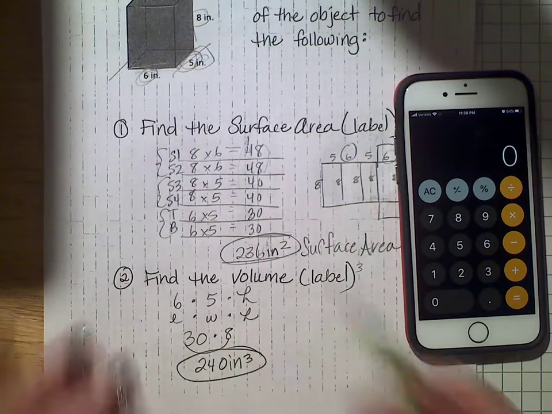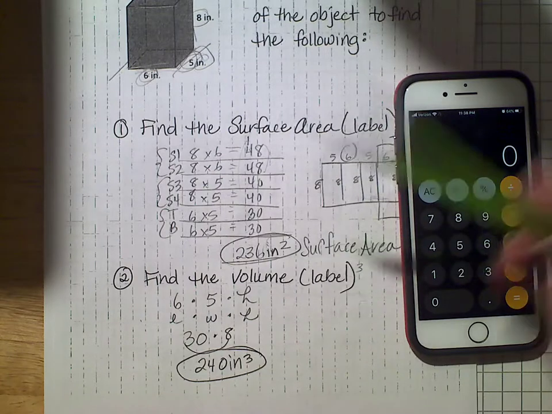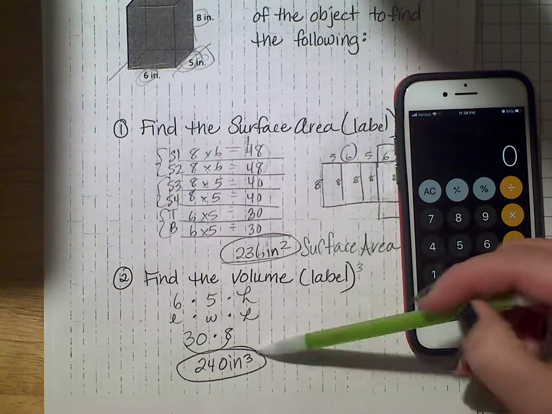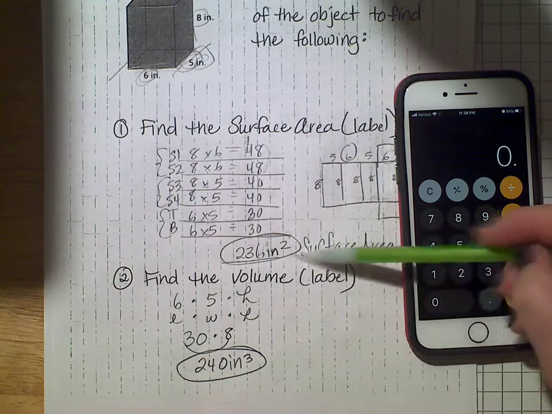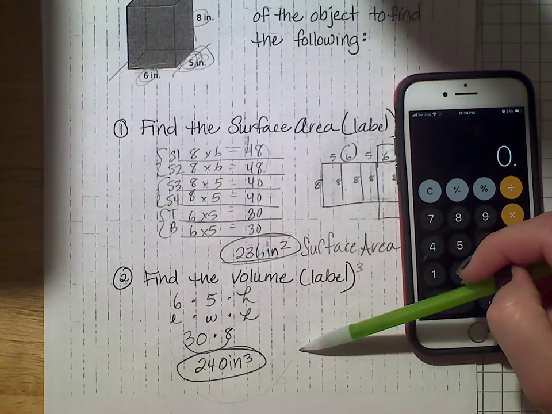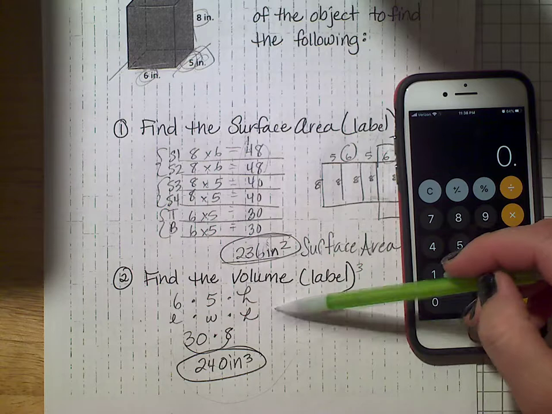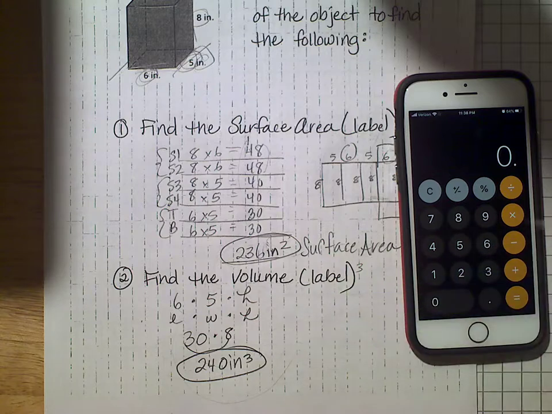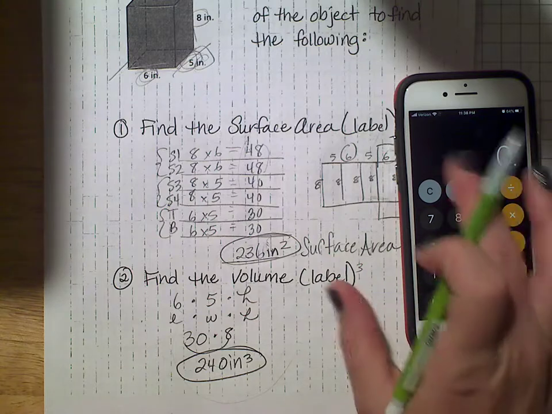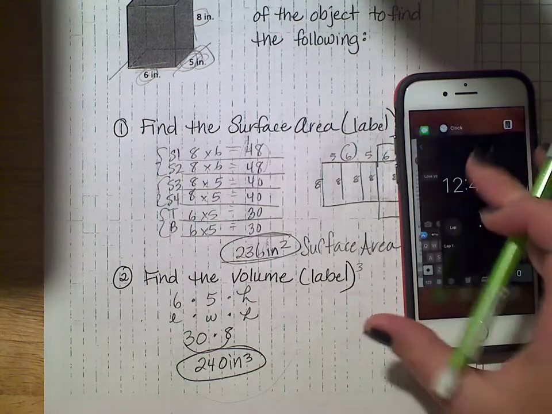And just so you know, for the most part, have you guys been noticing, these two are very close. If you ever get one where this is 236 and your volume is like 7,000, you did something wrong. So check your work. We are done with volume and area for the year. I mean, as far as these go.